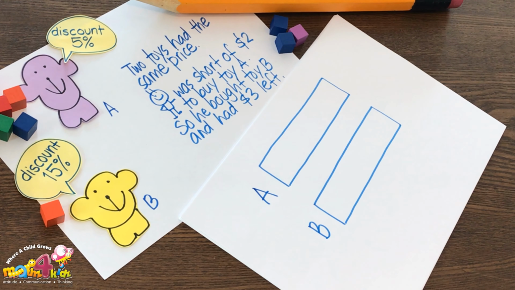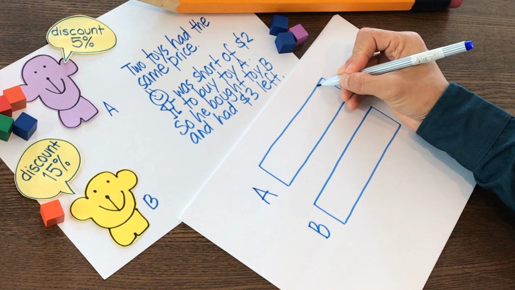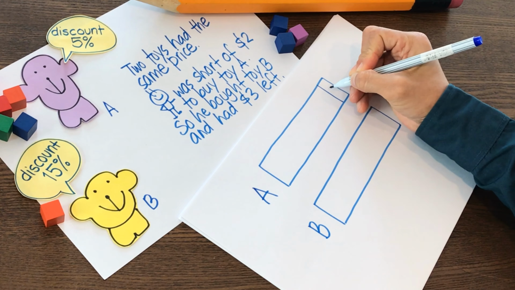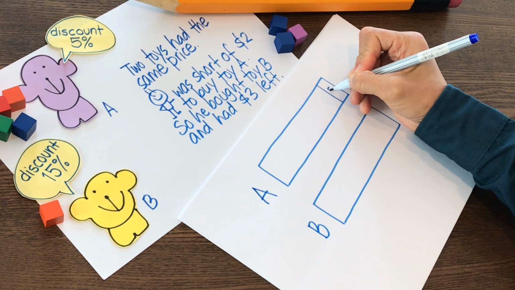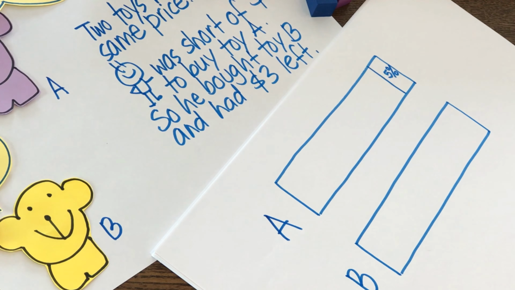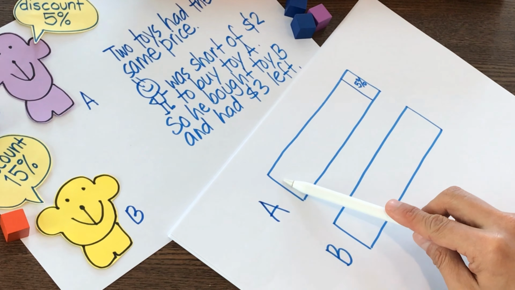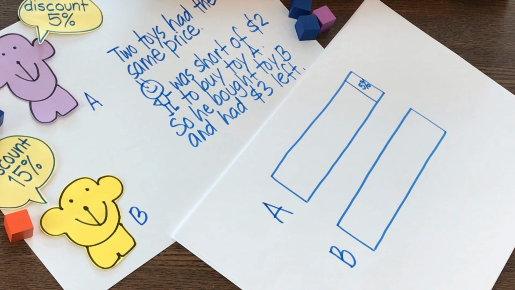Two toys had the same price, but they have different discounts. Toy A, 5% discount. So we don't have to pay for that amount. A customer needs to pay this amount.